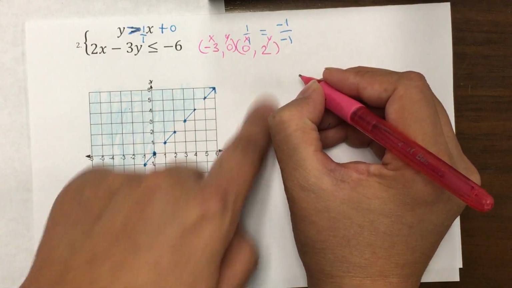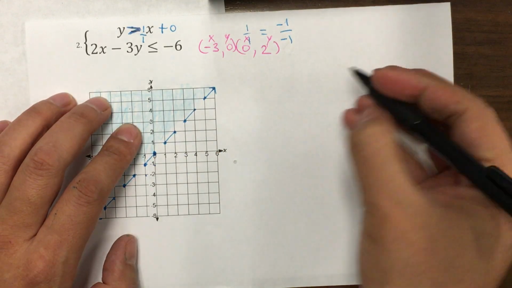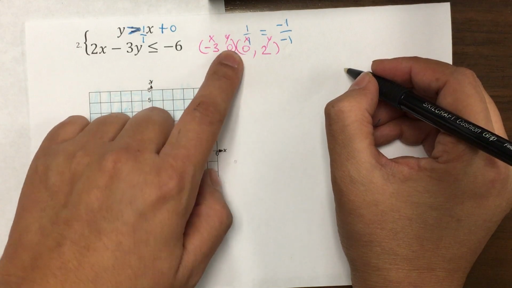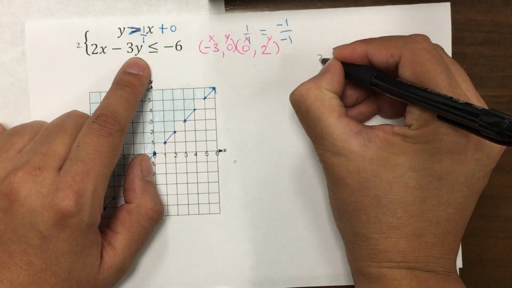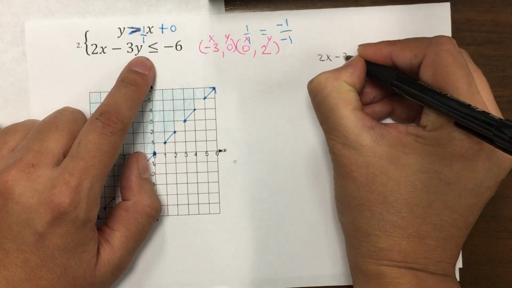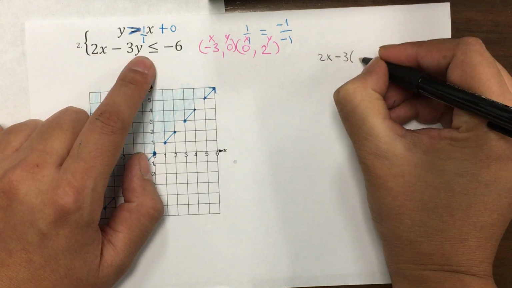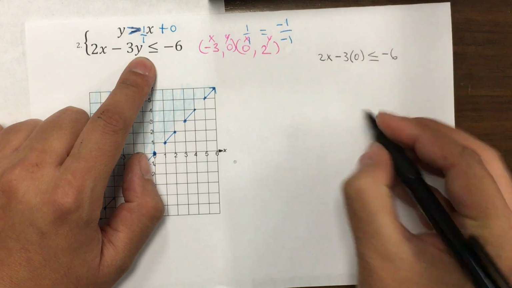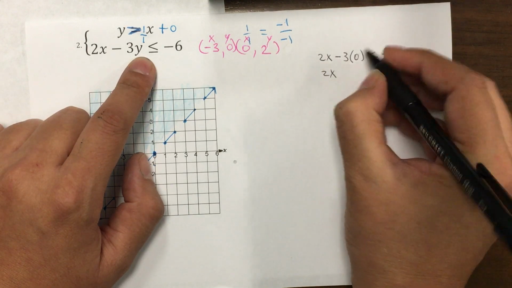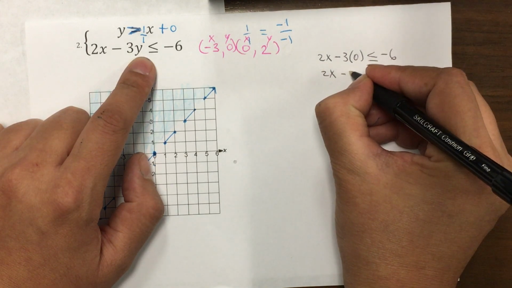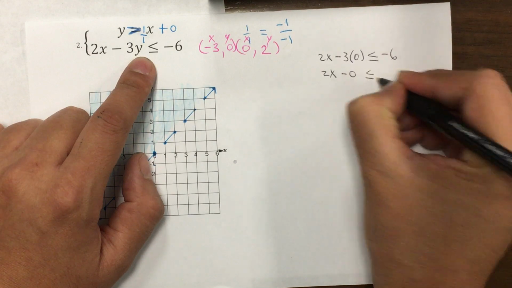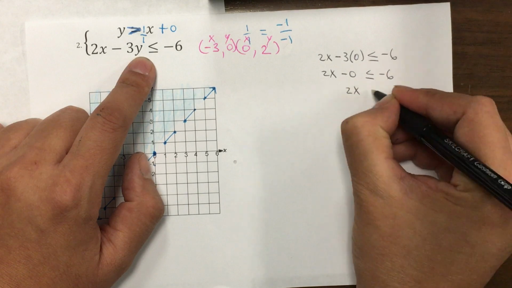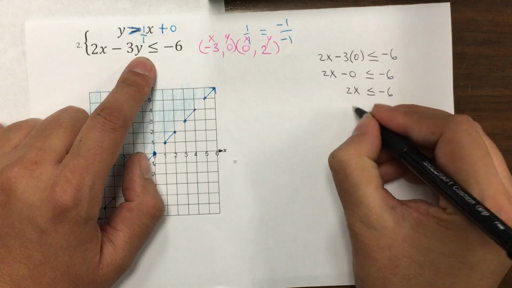Let me show you in here how you would do it, and I'm going to use a different color. So if y is 0, that means I have 2x minus 3 times y, which is 0, is less or equal than -6. 2x, -3 times 0 is minus 0, is less or equal than -6. 2x minus 0 is 2x, is less or equal than -6.